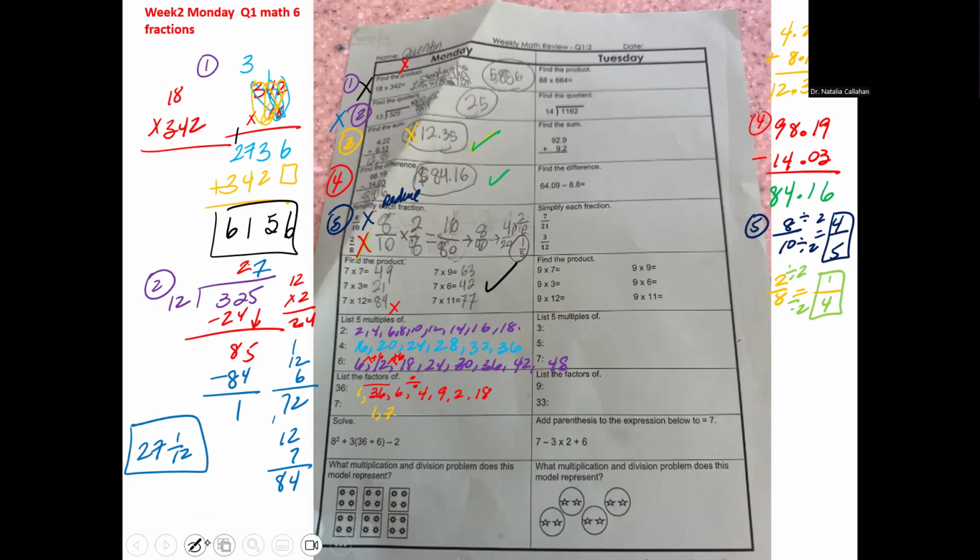All right, next one. It says solve, right? So it's not really solving. This is more simplifying. Solving implies there's an x in there. There's no x in here. So you're simplifying, right? Yeah. So when you simplify this, what you need to do is PEMDAS first. 36 plus 6 is 42, right? Yeah. Times 3 minus 2, 8 squared. 8 squared is 64, right?